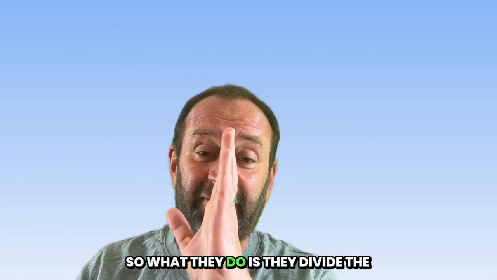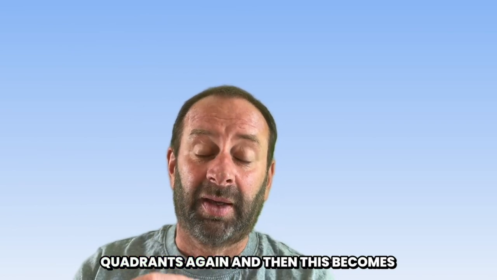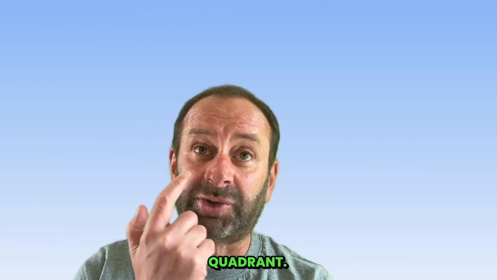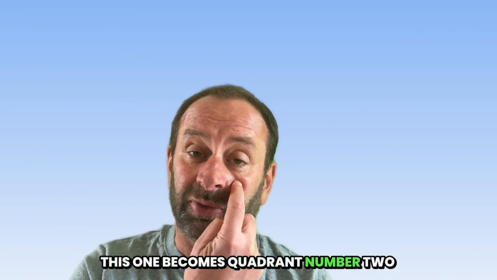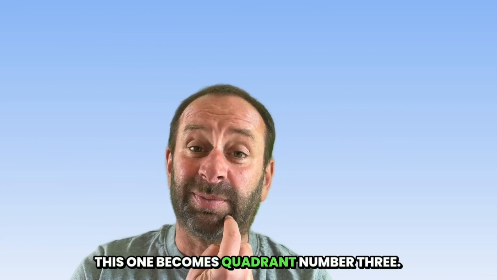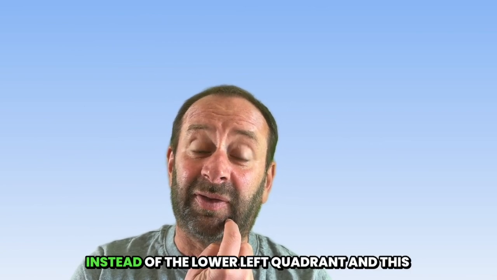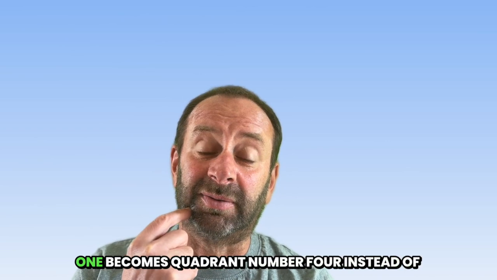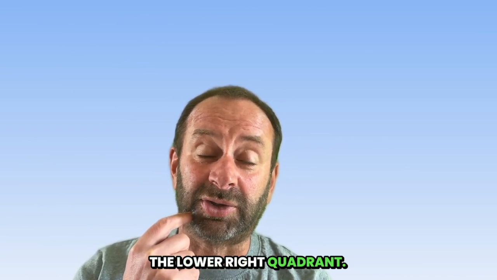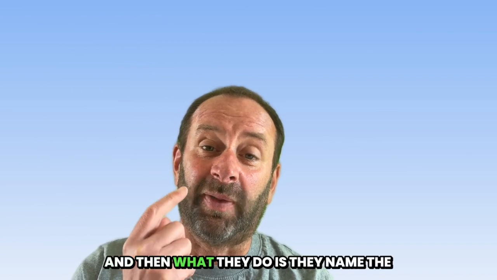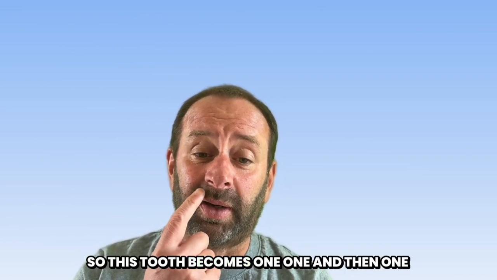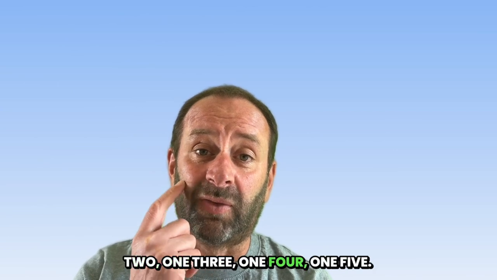So what they do is they divide the quadrants again, and then this becomes quadrant number 1 instead of the right quadrant. This one becomes quadrant number 2 instead of the left quadrant. This one becomes quadrant number 3 instead of the lower left quadrant. And this one becomes quadrant number 4 instead of the lower right quadrant. And then they number the teeth the same. So this tooth becomes 1, 1, and then 1, 2, 1, 3, 1, 4, 1, 5.